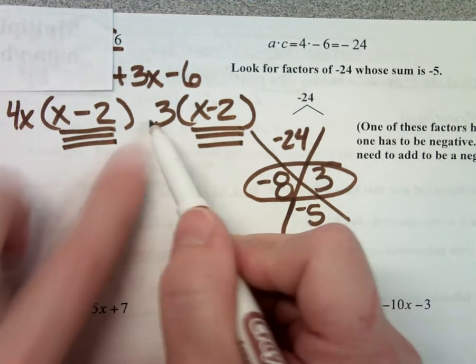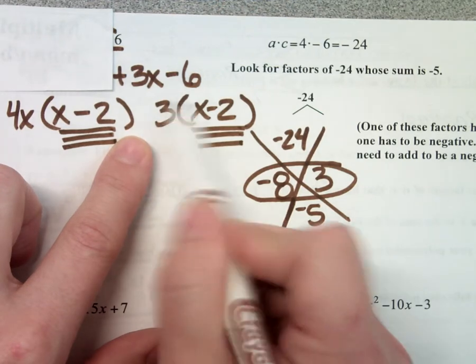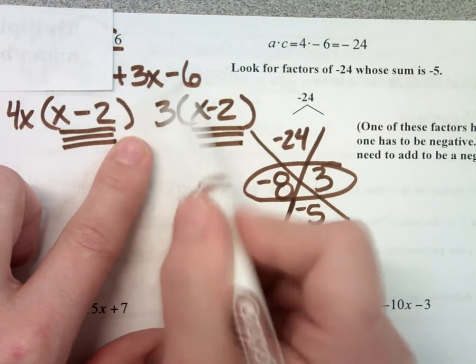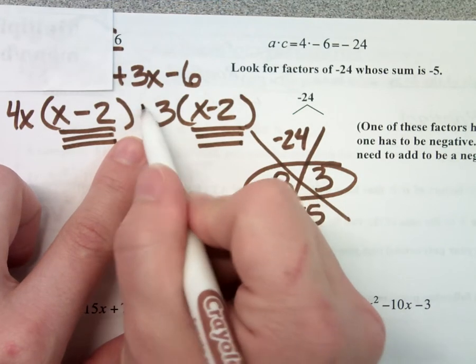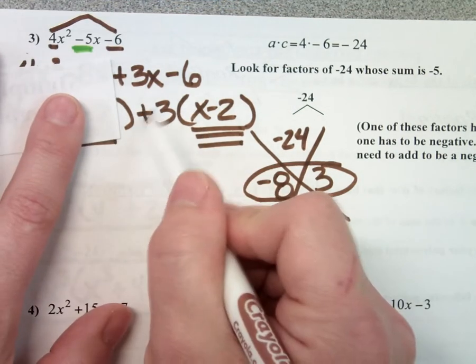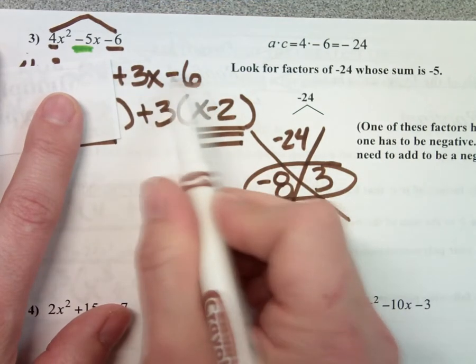Now, let's just make sure that this distributes to give what you have in the step above. What kind of 3 do you think this is going to need to be? A positive 3 or a negative 3? Needs to be a positive 3. That way, positive 3 times x is the positive 3x up above. Positive 3 times negative 2 is negative 6 up above.